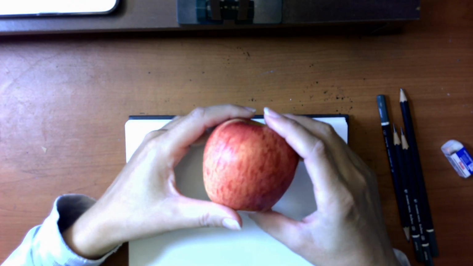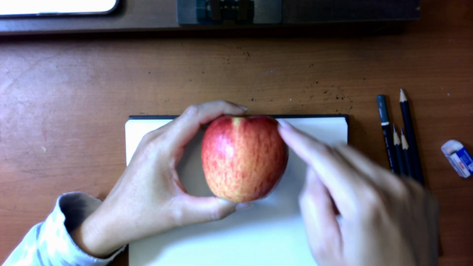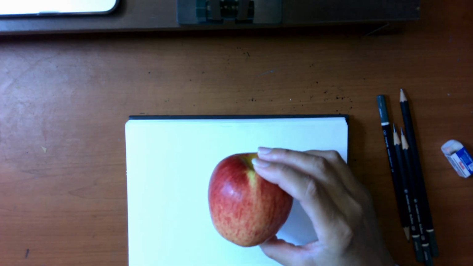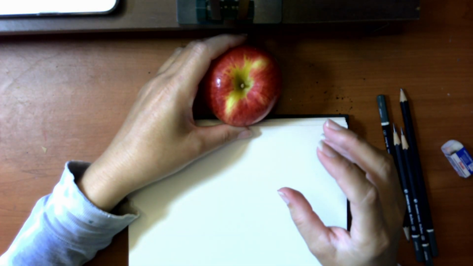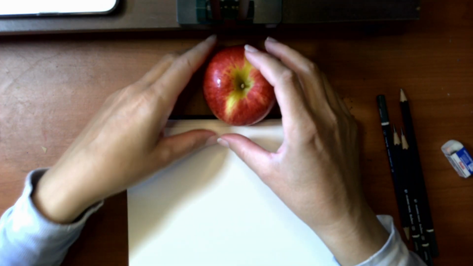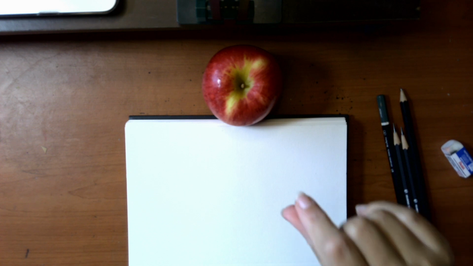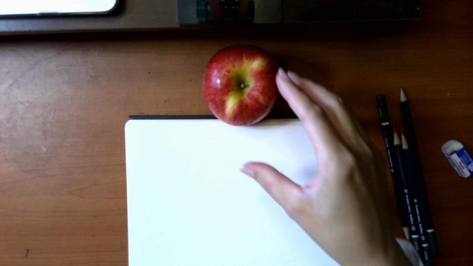Now, this is your apple, and basically what you're going to be doing is drawing your apple like that onto your page like this. When you're placing it, place it in front of you, with quite a space. I'm going to be putting it on top for the space so that you can see my drawing. Now, to get started.